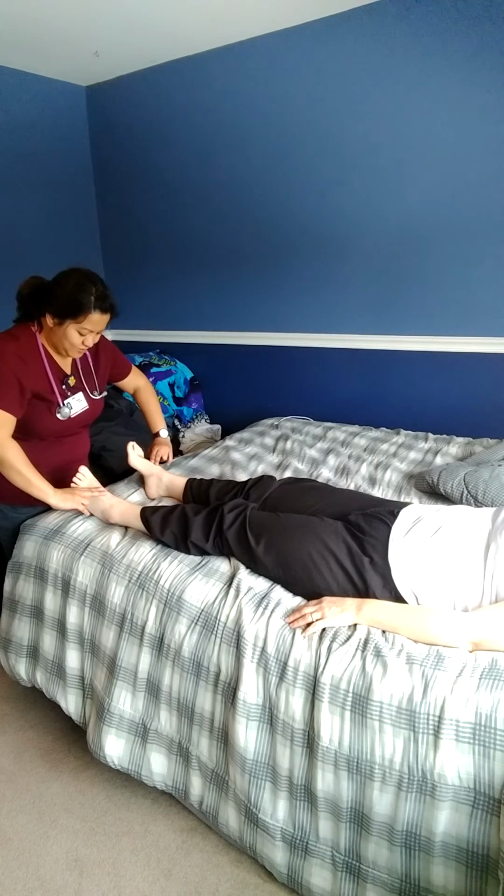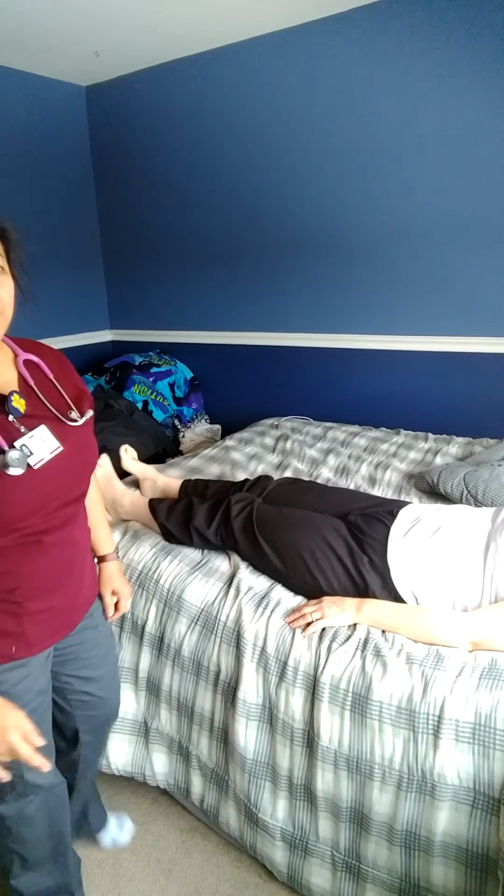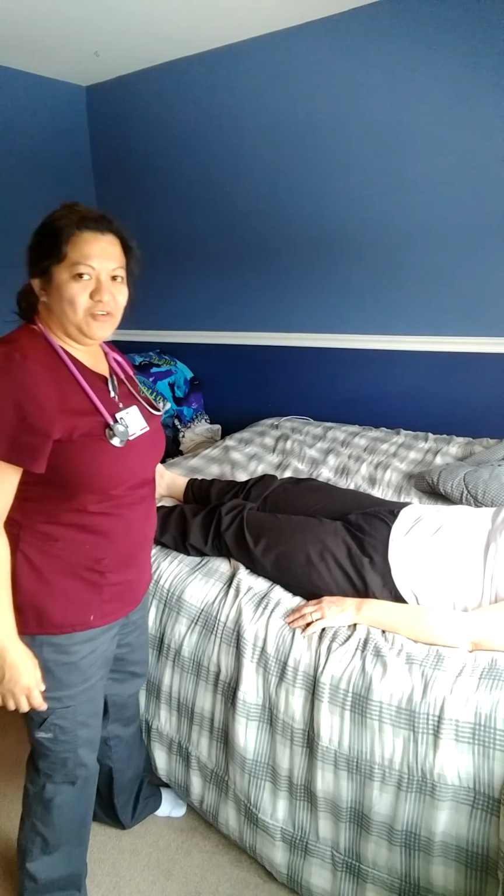And then dorsalis pedis. Okay, dorsalis pedis is +2, bounding, and it's strong.